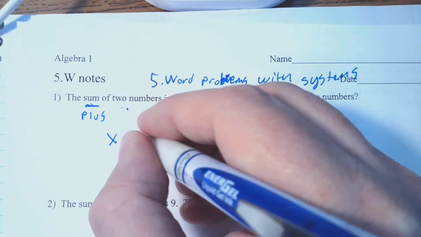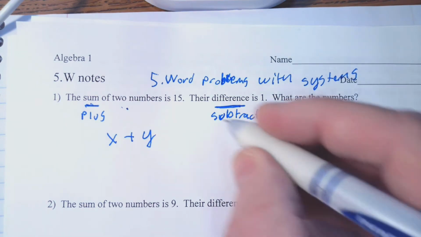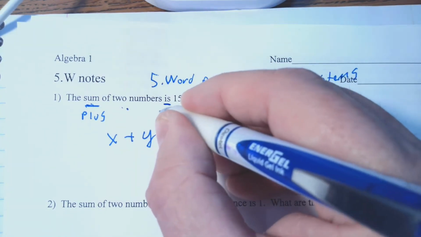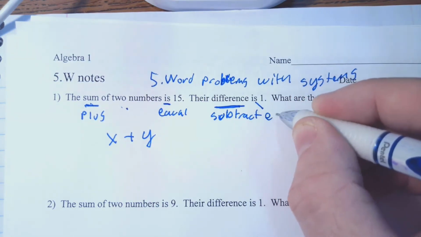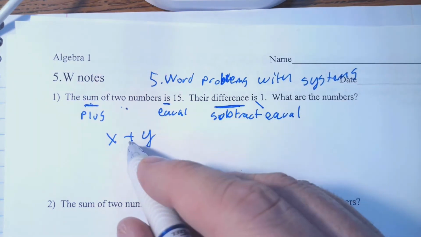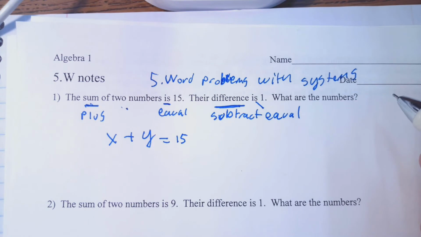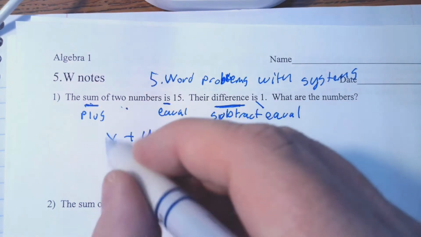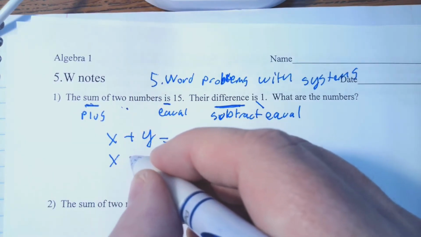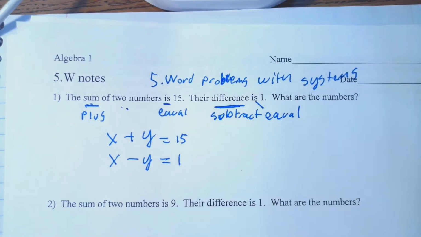X plus Y. Those are two numbers. Equals. Is means equals. So is means equal. X plus Y equals 15. The difference of those two numbers, X minus Y equals 1. Okay, now solve.